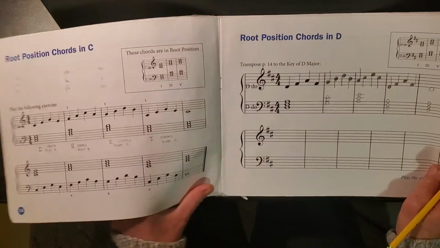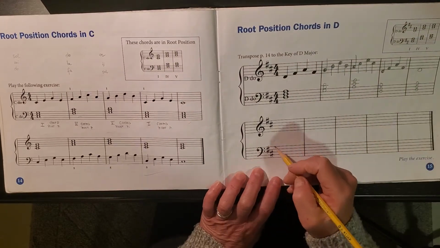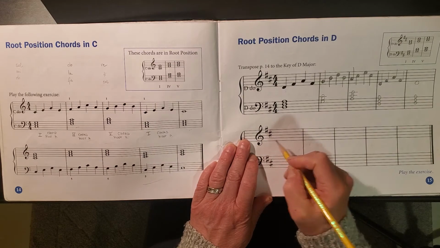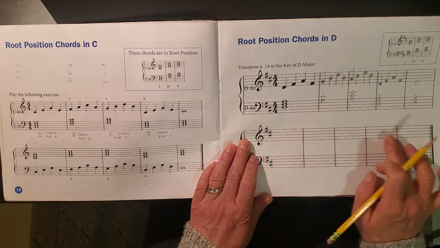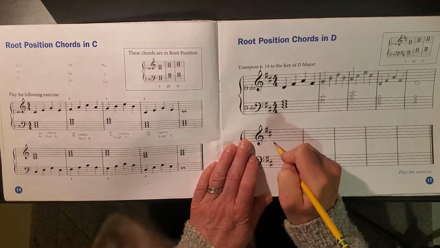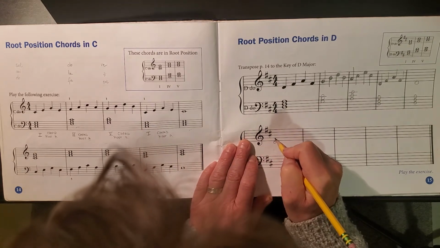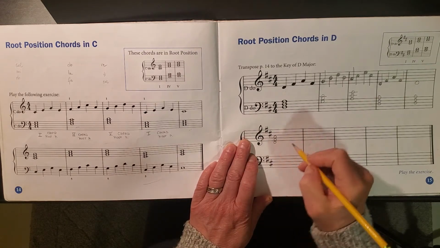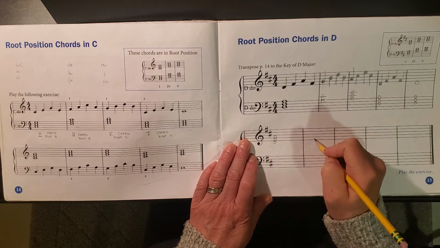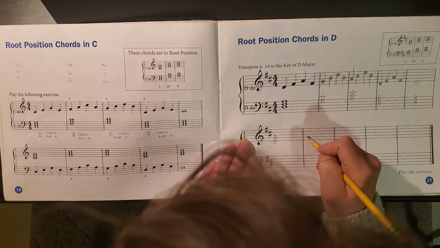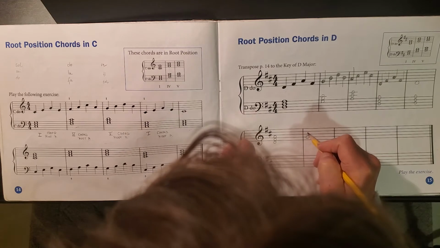Then we're going to go on to the other exercise on the bottom. Here we're going to switch. The right hand is going to get the blocked chords while the left hand is doing the melody. So we have 1 chord in the right hand. That would be D, F sharp, A. Do, Mi, So, 1 chord. And now we're going to go to Fa, La, Do, La, 4 chord position.